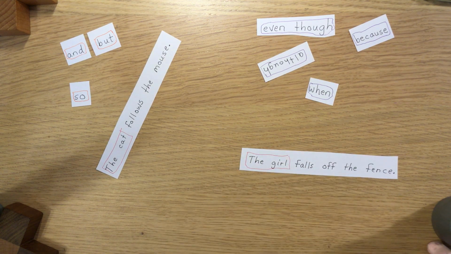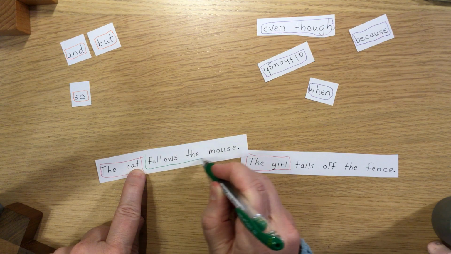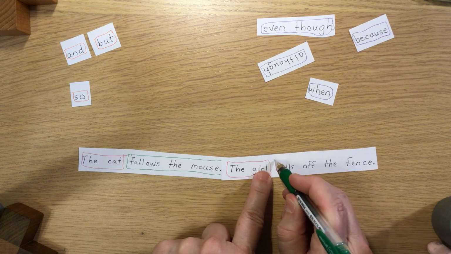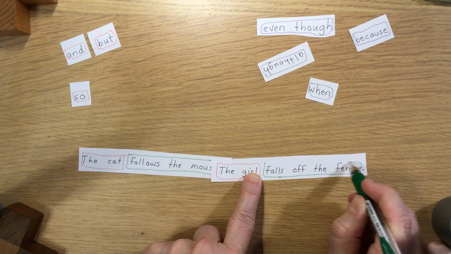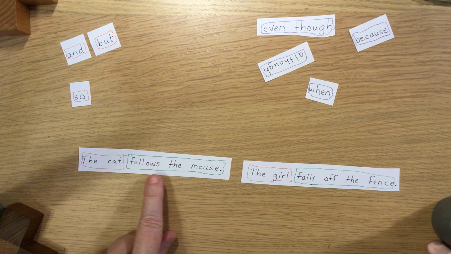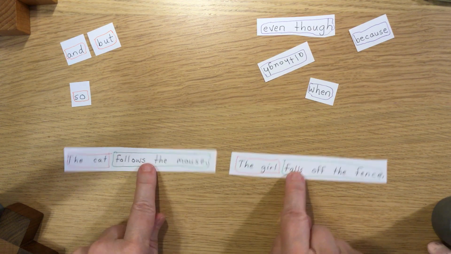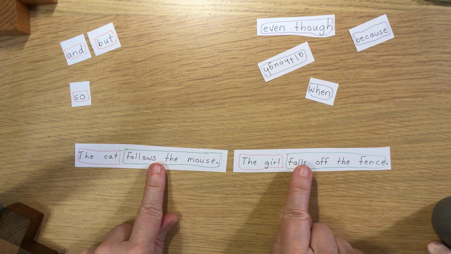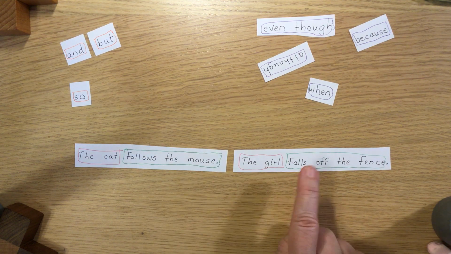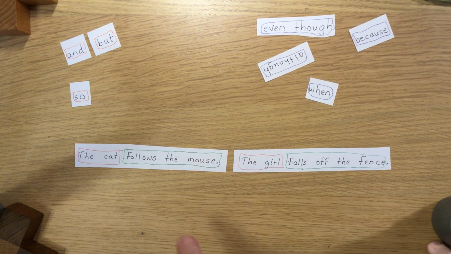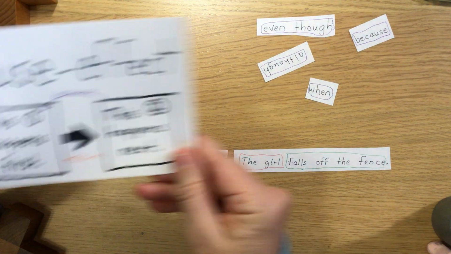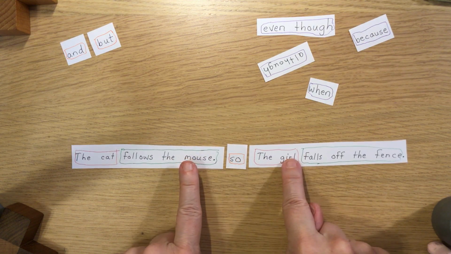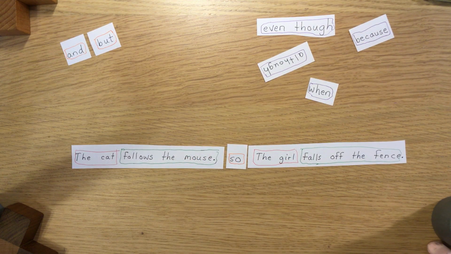Those are the subjects. And then we have our predicate, both parts, red and green. Over here we have falls off the fence, red and green. So we want to think about how do these sentences go together? Well, we know that this one happens first, this one happens next, and this one happens because of this one. So that means we have a cause and effect. So we can use so, like this. The cat follows the mouse, so the girl falls off the fence.